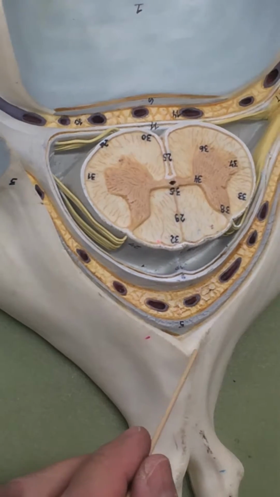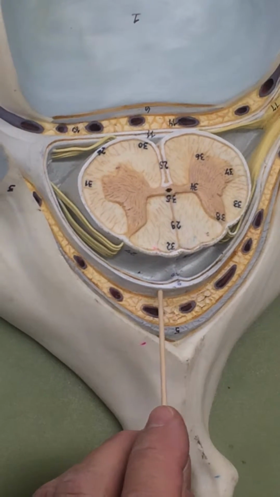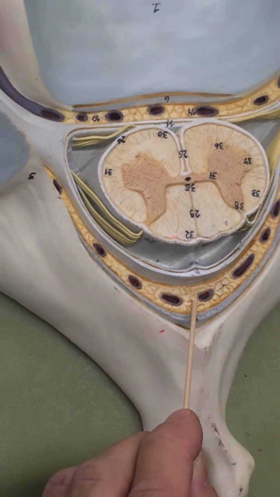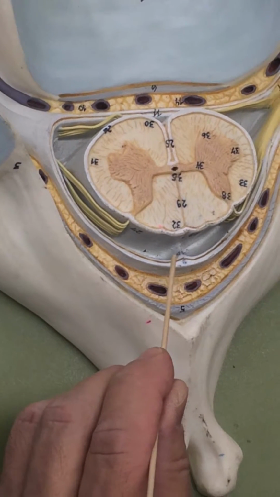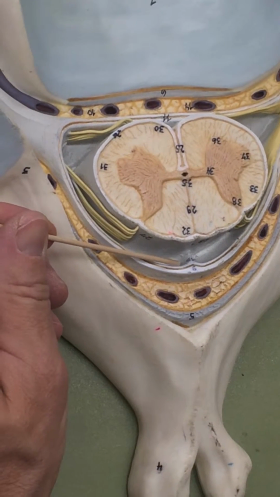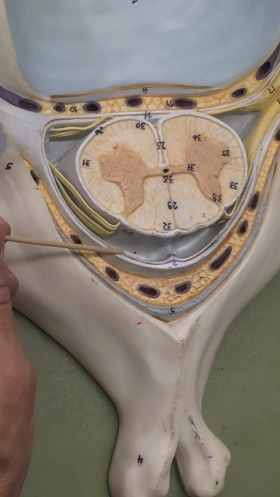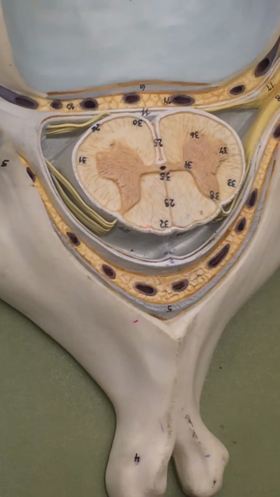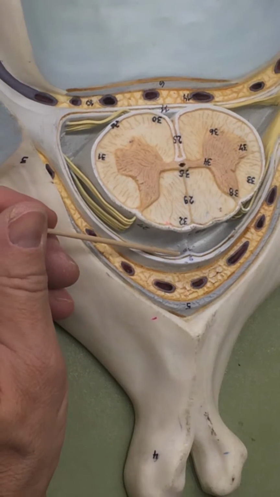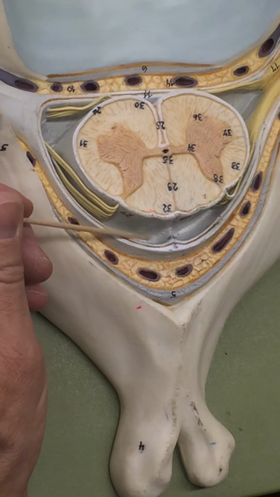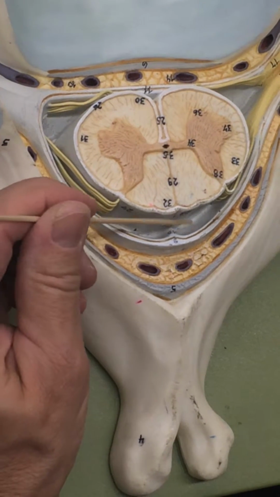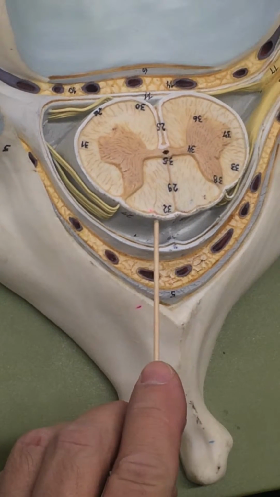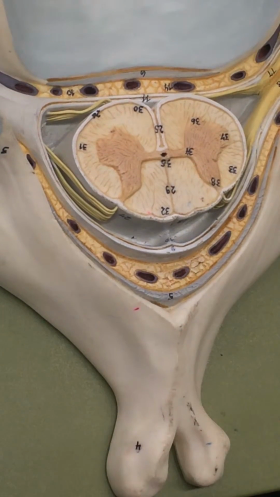There's also spaces associated with the meninges. Outside the dura mater, this space right here, filled with fat, is the epidural space. Under the dura mater, between the dura and the arachnoid, this kind of brownish line represents a potential space called the subdural space. Deep to the arachnoid, this big space here is called the subarachnoid space. That contains cerebrospinal fluid. And then finally, again, this is the pia mater. Okay, so those are your three meninges and the spaces.